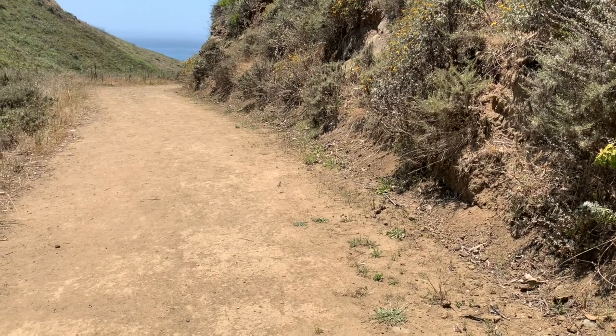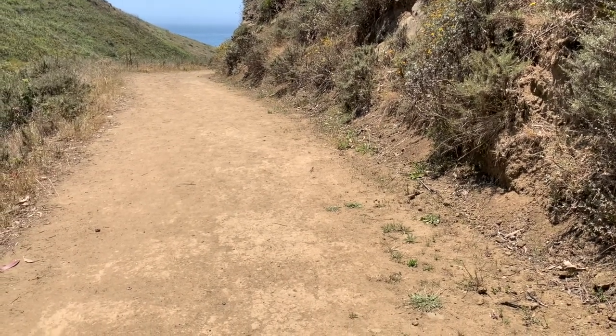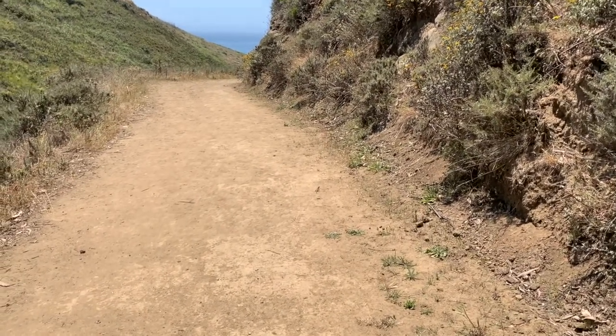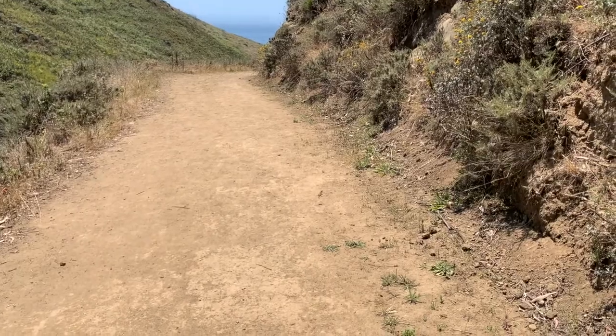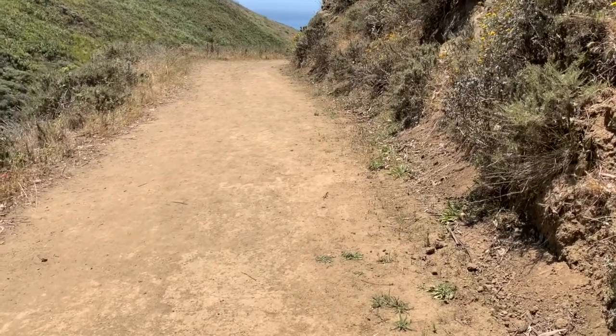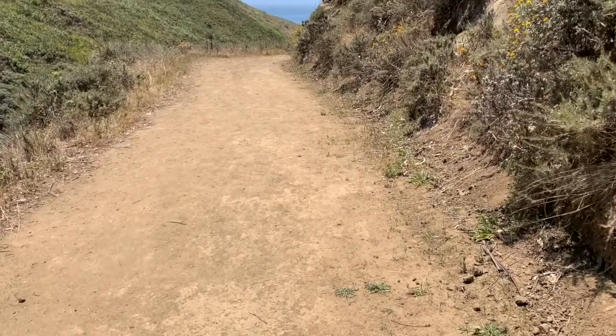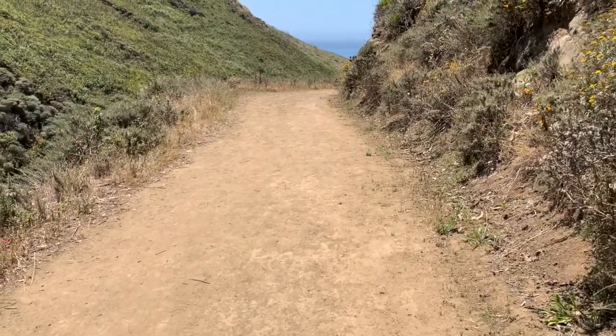All right, we have encountered our first lizard. I can't get too close because I will scare it away, but this is a western fence lizard. Very common to see this type of lizard here in the San Luis Obispo Coast District. It's running away!